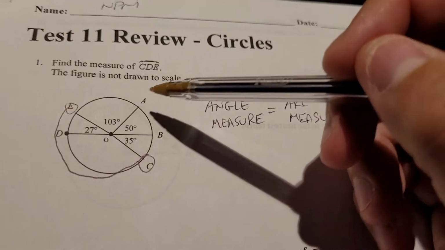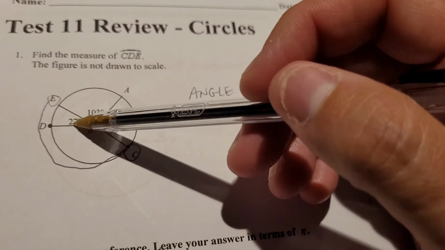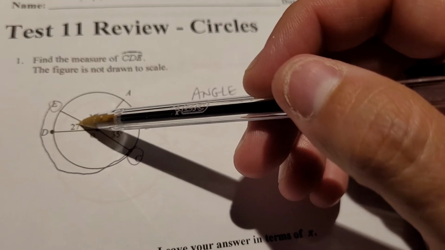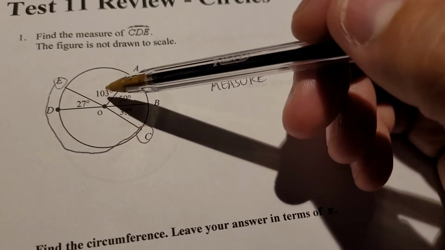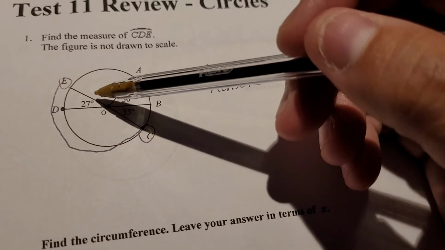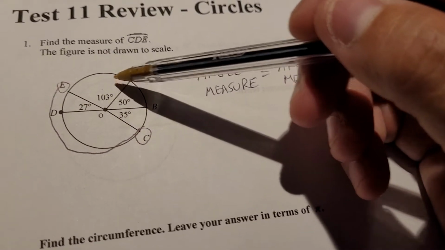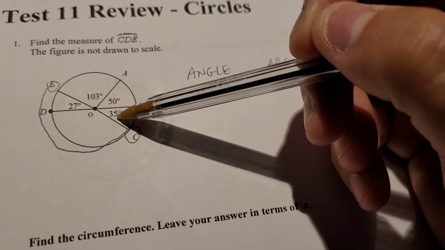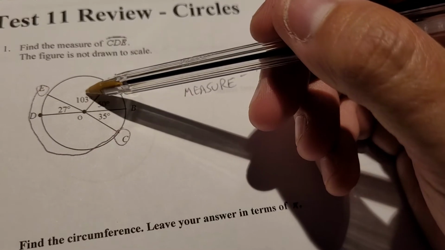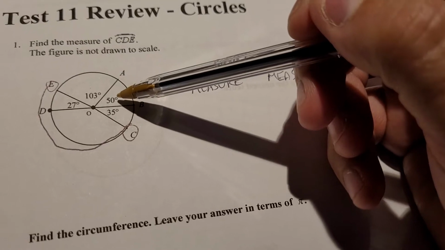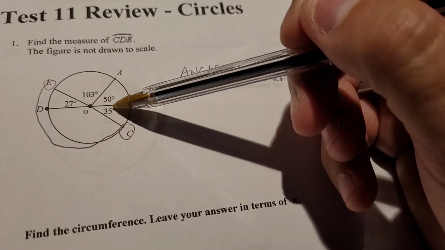Okay, well, how are we going to do that? First we need to find, what is this angle? This 27 and this one over here, that O. Well, how are we going to find that? First of all, we're given all the other ones. We're given 27, we're given 103, we're given 50, we're given 35. 27 and 103, that's 130, plus 50 is 180. 180 plus 35 is 215.